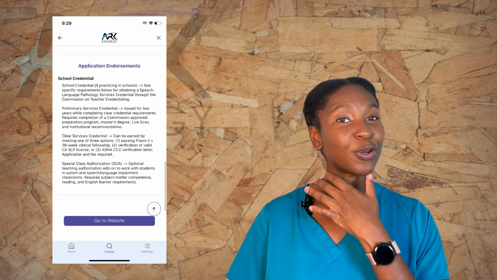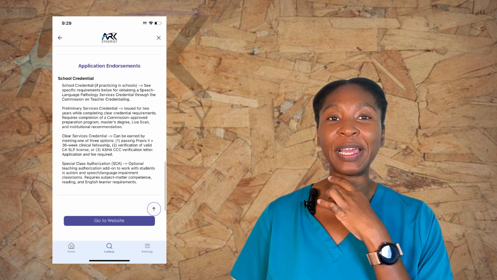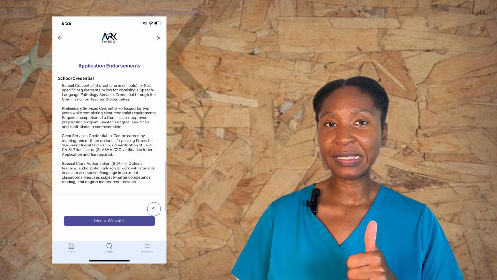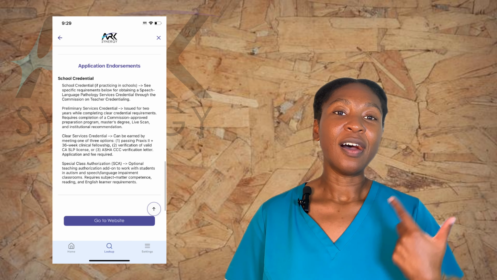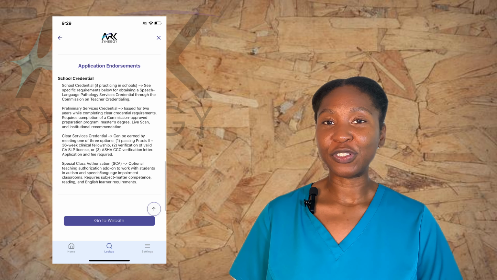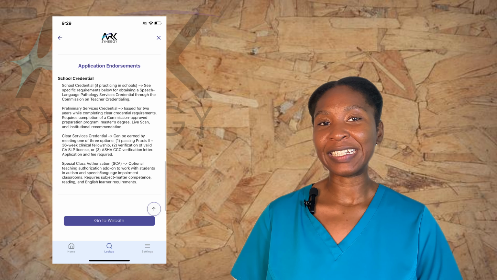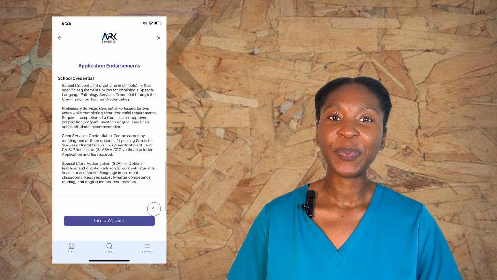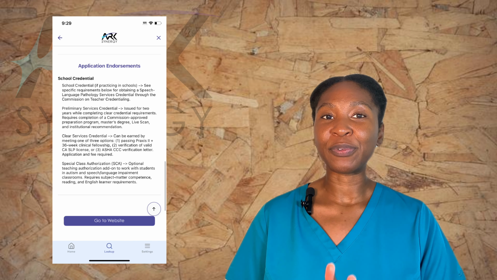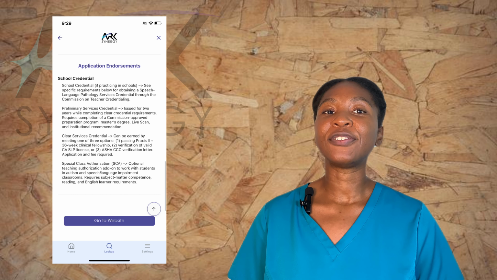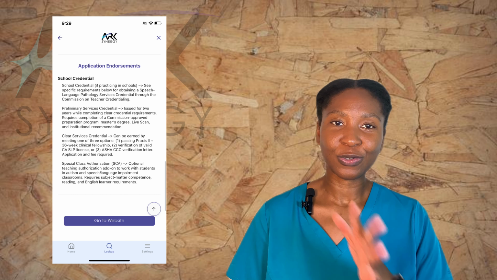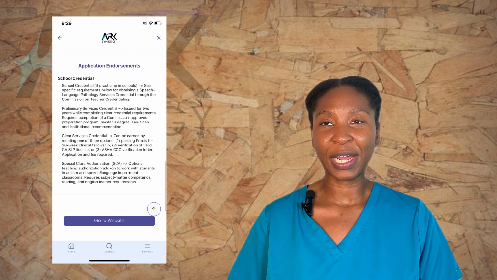A clear services credential can be earned by meeting one of three options: passing the Praxis with a 36-week clinical fellowship, verification of a valid California SLP license, or an ASHA CCC verification letter. These school credentials are separate from your state license. Arc Synergy clearly separates licensure and school credential pathways so you can track both accurately.